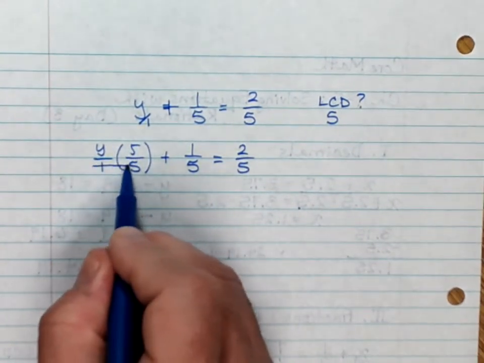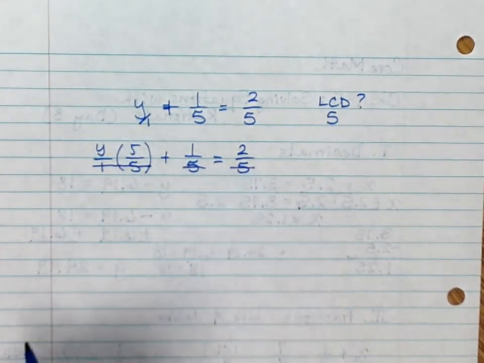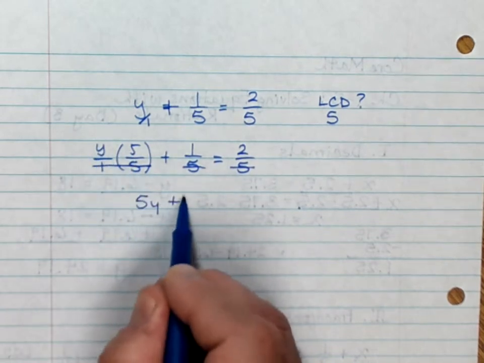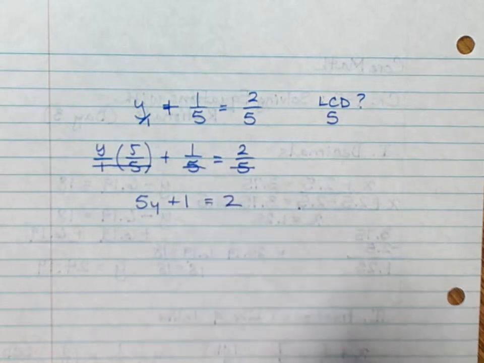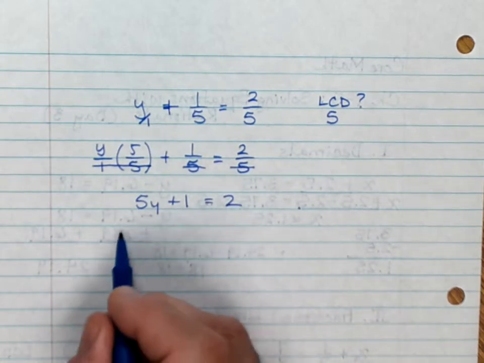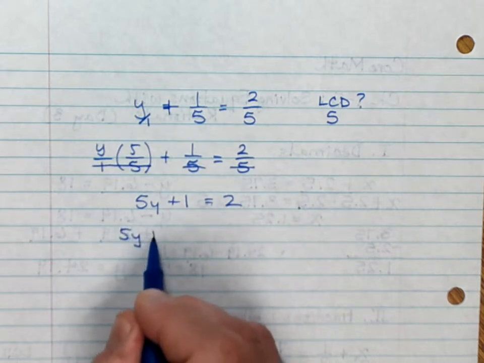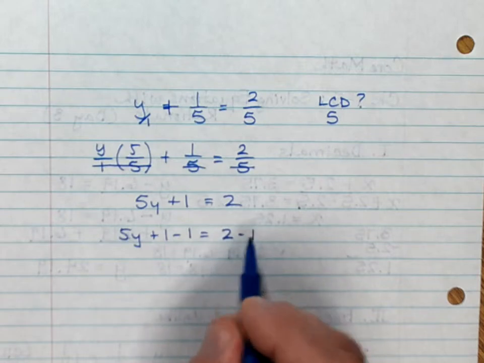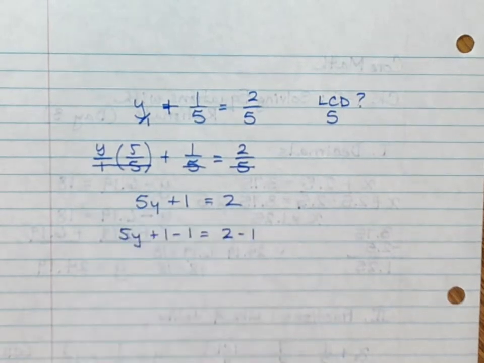Again, we're going to clear our denominators out. And we have 5y plus 1 is equal to 2. Then we subtract 1 from both sides because we're trying to isolate this variable expression of 5y.